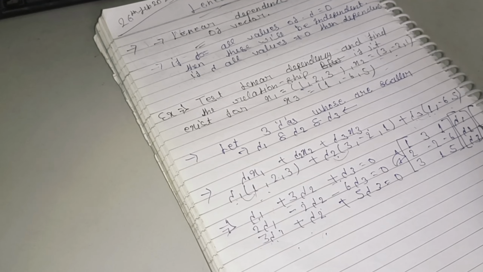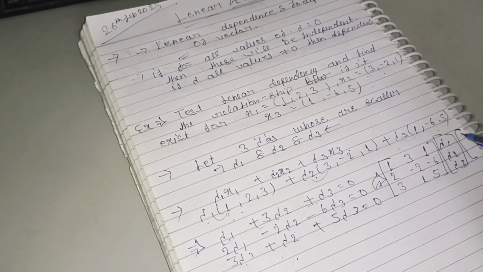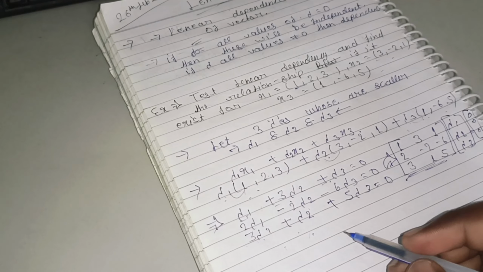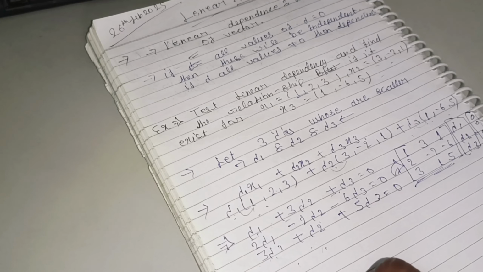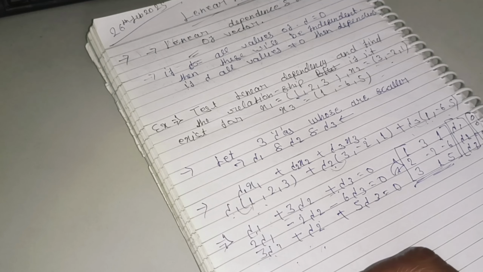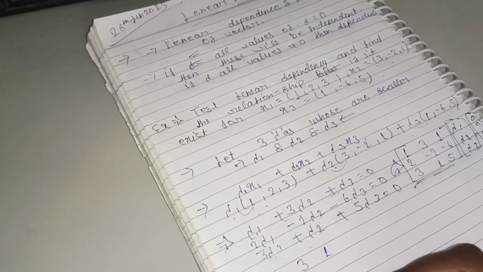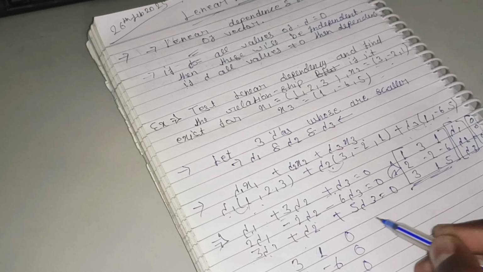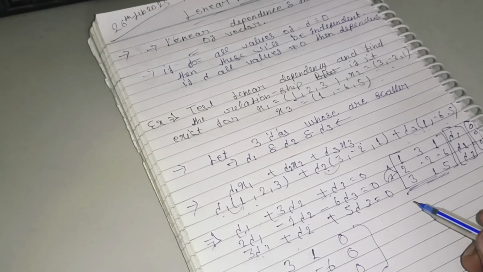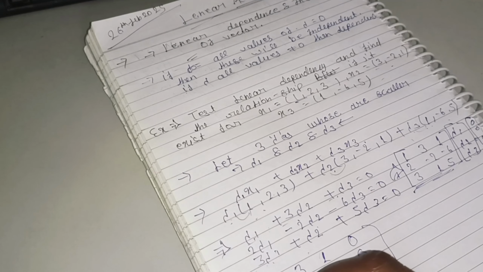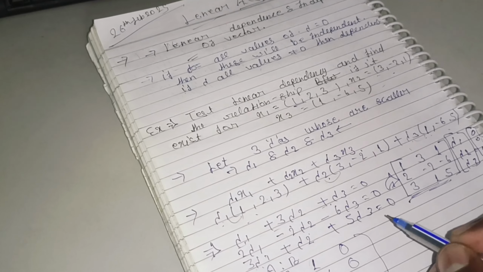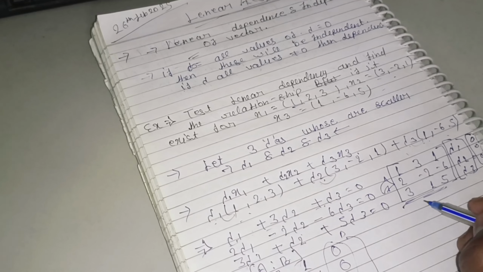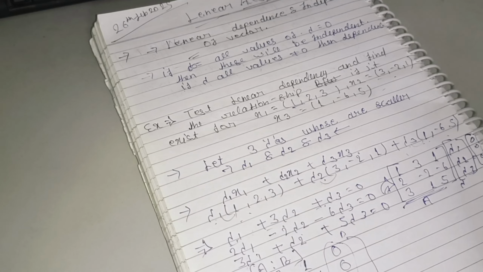Oh no, my battery is discharged. Now in augmented form we have the same rows with 0, 0, 0 appended. So I have converted this into the form A lambda equals B, where this is A, this is lambda, and this is B.